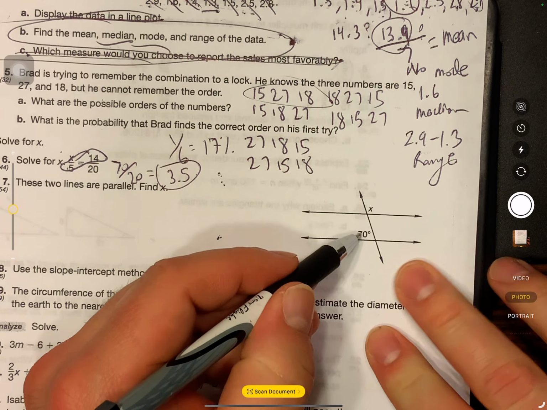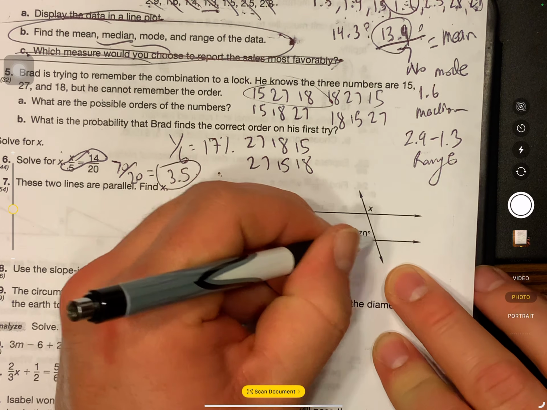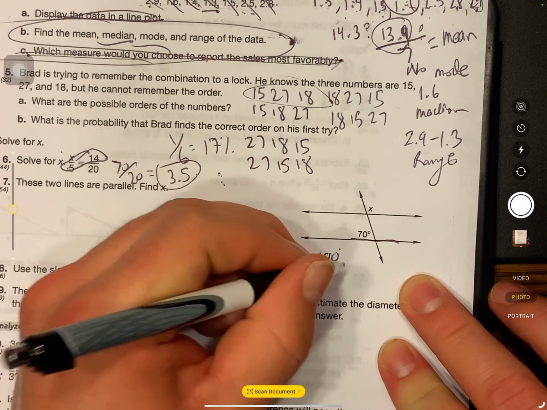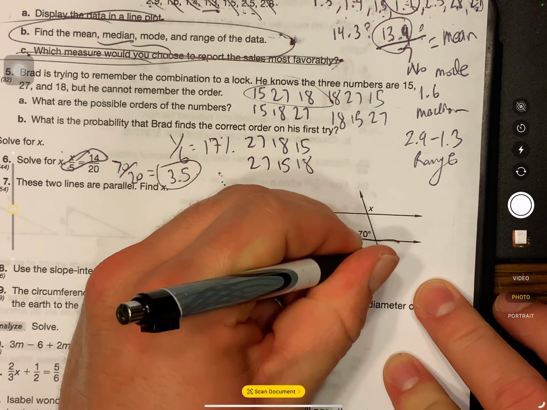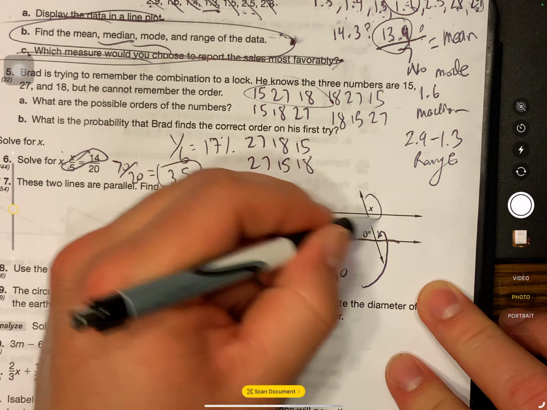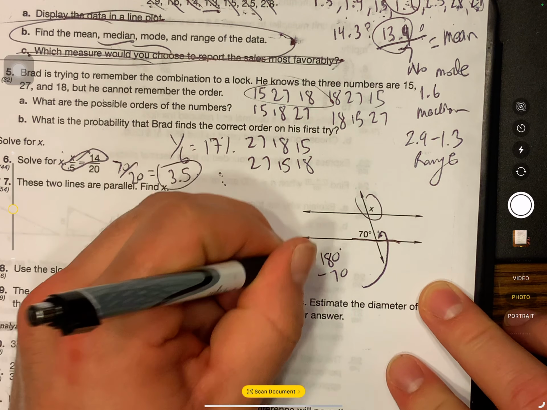Okay. The two parallel lines, find x. Well, the acute angle is 70. And how many degrees are in a straight line? Straight lines have 180. So I want you to do 180 minus 70, and that's going to be what x is. So you're going to write x equals whatever that value was.